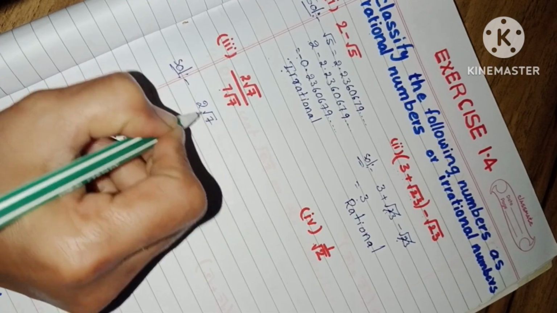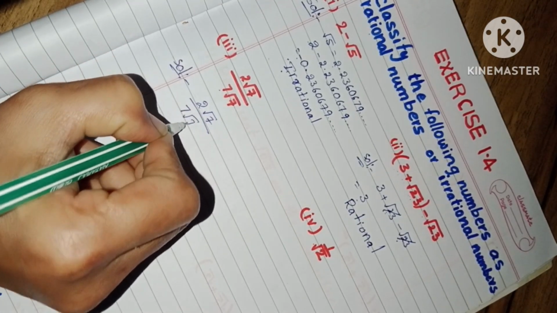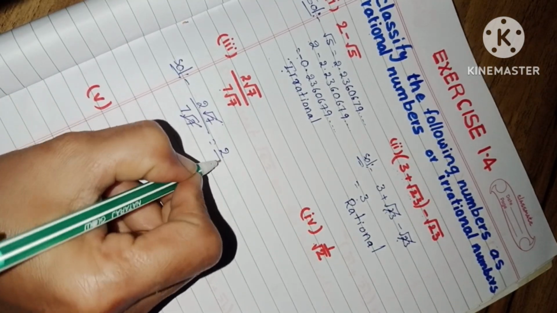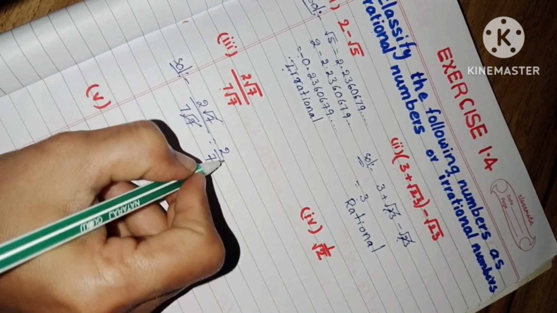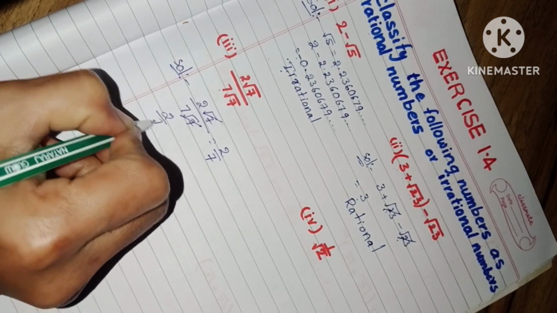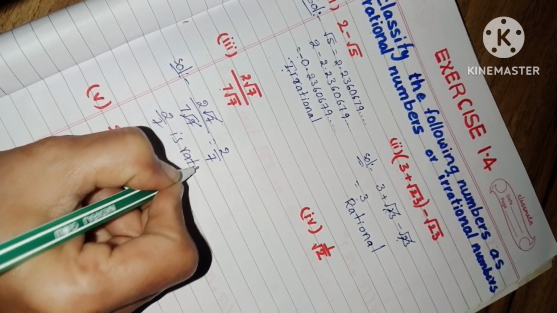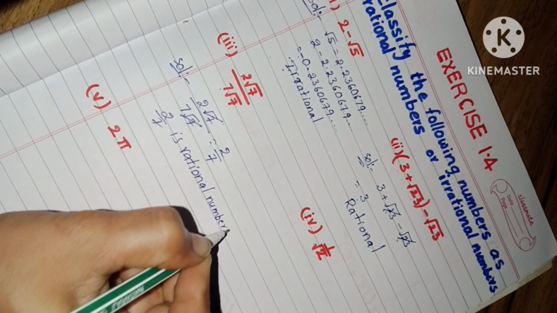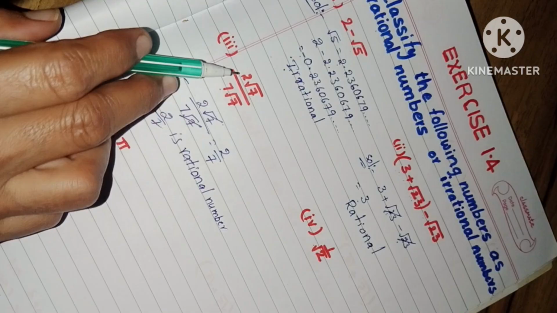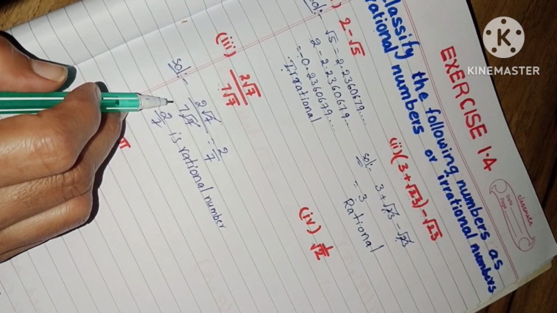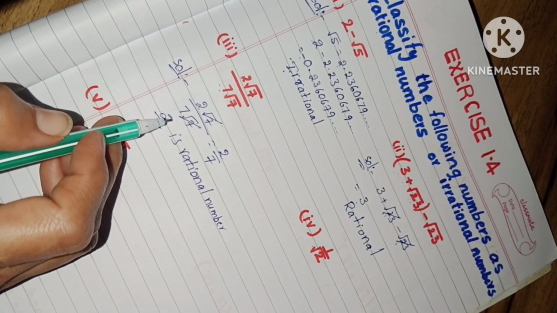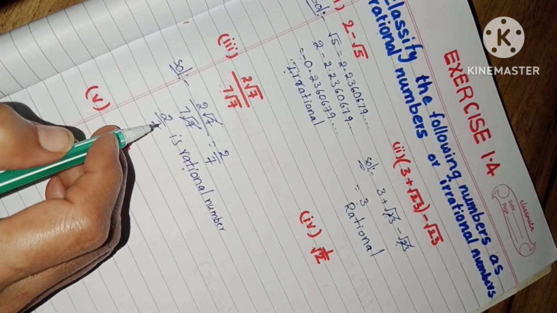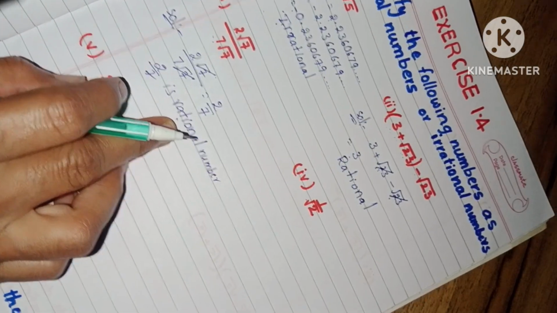So 2 times root 7 by 7 times root 7. The root 7 in the numerator and the root 7 in the denominator cancel. The remaining value is 2 by 7, which is a rational number. So the quotient of two irrational numbers sometimes may be rational and sometimes may be irrational. It's not always irrational. In this case, it is rational.